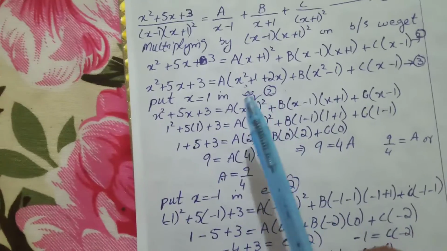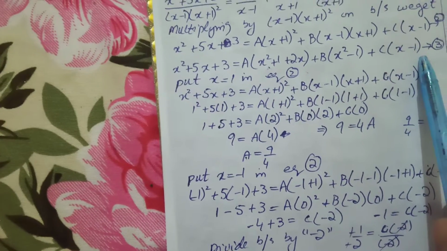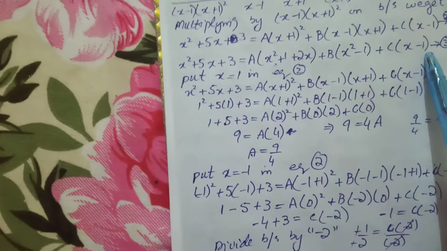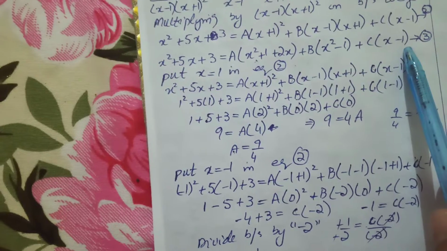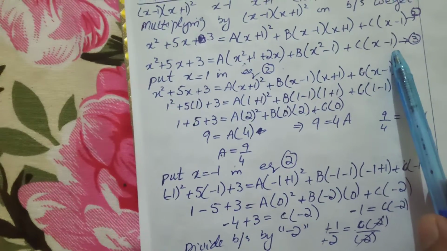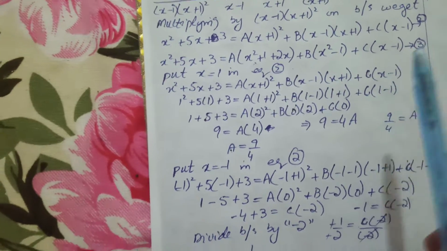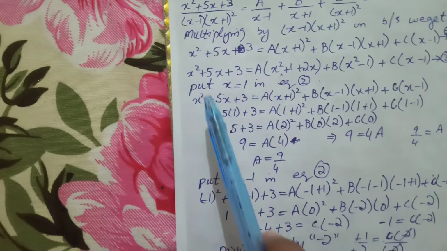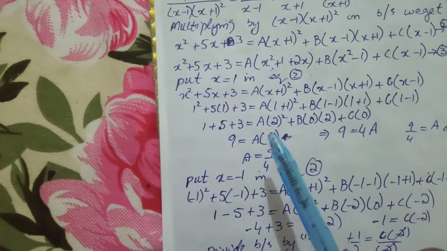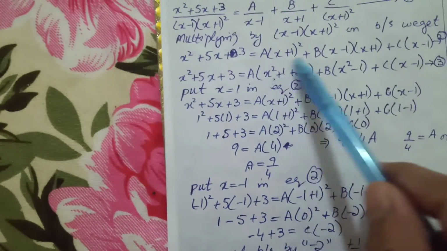Now first we can put x is equal to 1. Up to this term we can solve each step in lecture 2 part 1. You can see on part 1 video that first now what we can put x is equal to 1 in this equation. So this is 1 square plus 5 into 1 plus 3. Just we can put the value of x is equal to 1 in this equation.